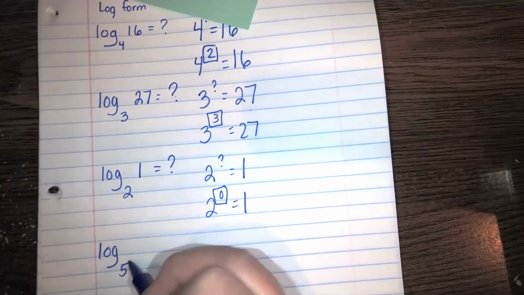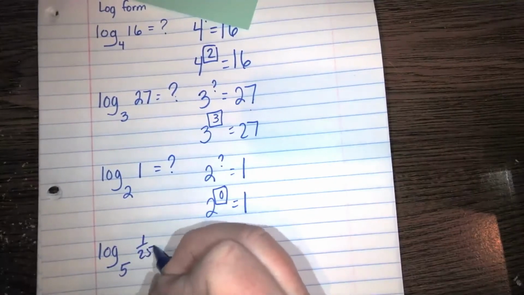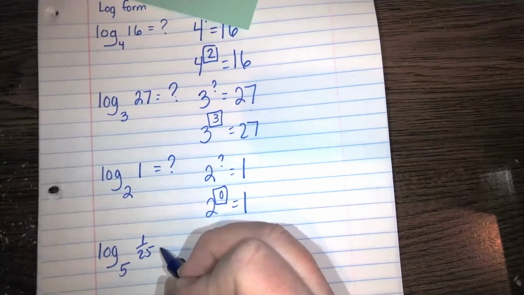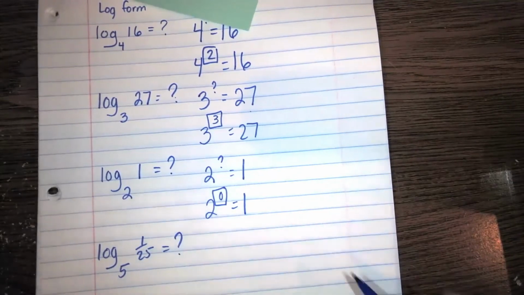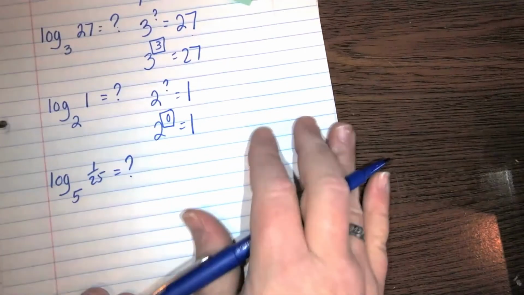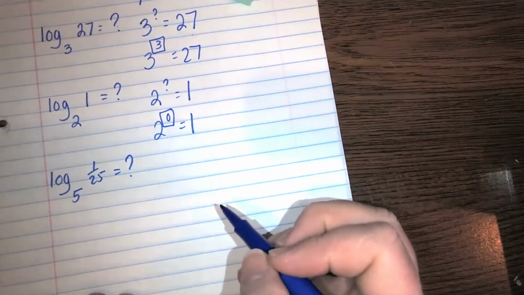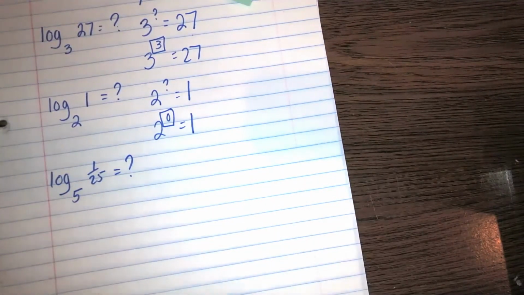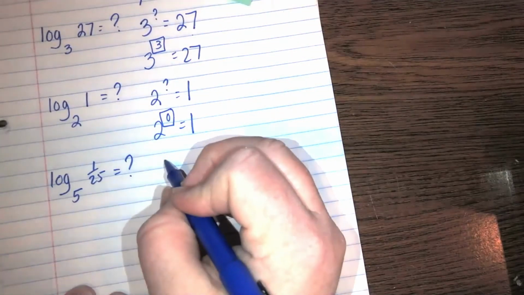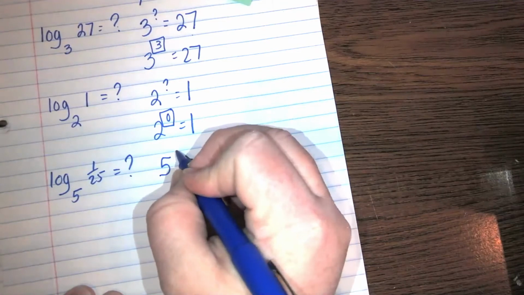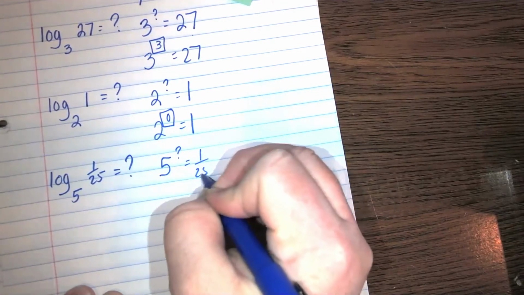Log base 5. Whoa. Log base 5 of 1 over 25 equals question mark. Remember, I'm going to use some properties of exponents. What do you think? Be 1/5? Careful. 5 to what power gives you 1 over 25?